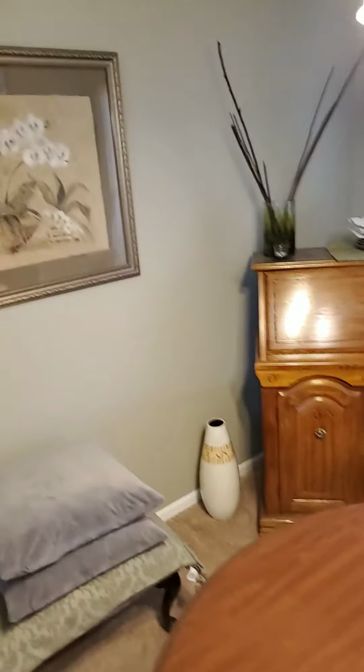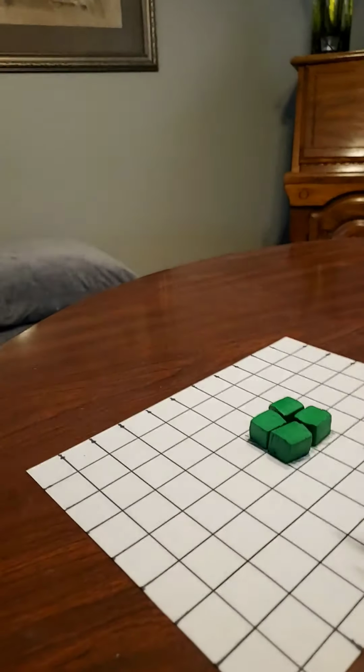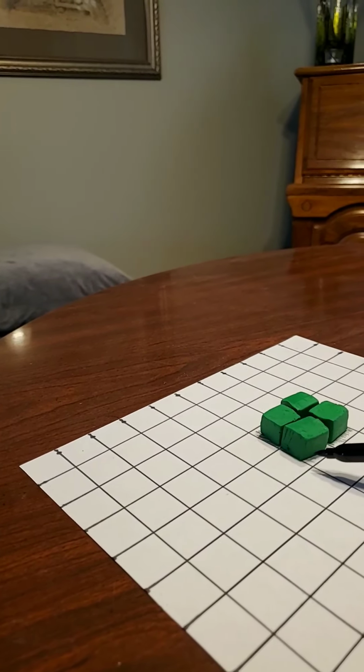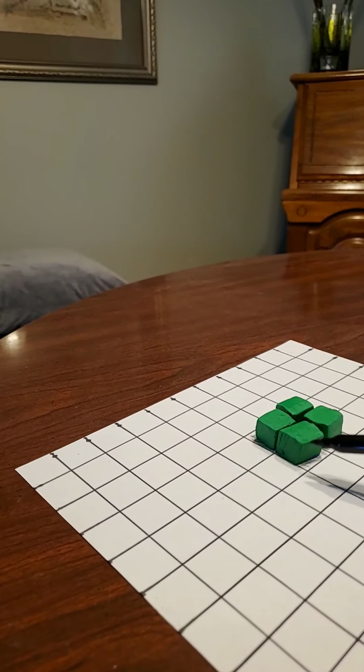Now let's look at our height. Once again, our height is how tall the house is. We said the blocks are about 1 inch on all sides. So from here to here would be 1 inch. So it's 1 inch high.